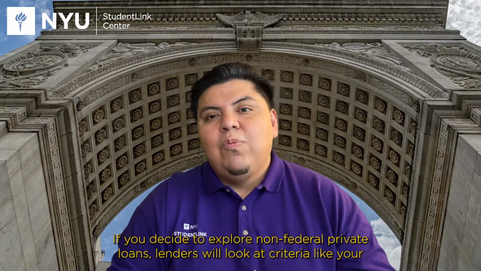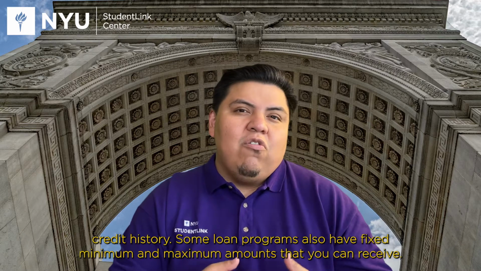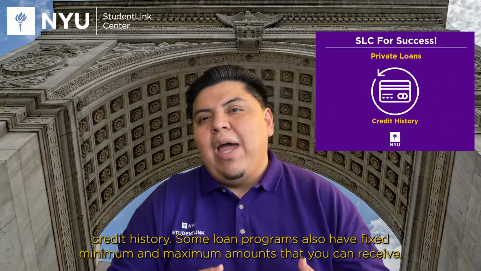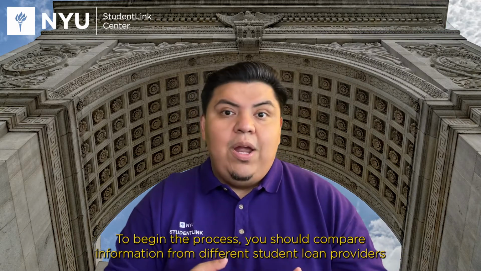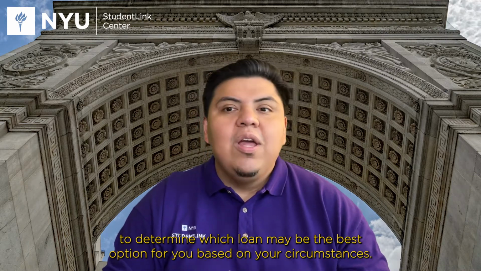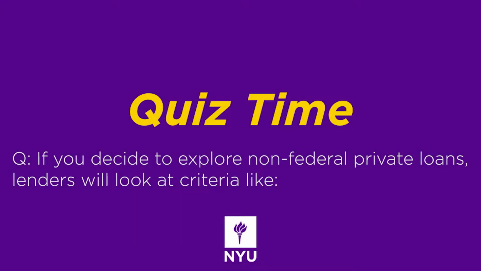If you decide to explore a non-federal private loan, lenders will look at criteria like your credit history. Some loan programs also have fixed minimum and maximum amounts that you can receive. To begin the process, you should compare information from different student loan providers to determine which loan may be the best option for you based on your circumstances.